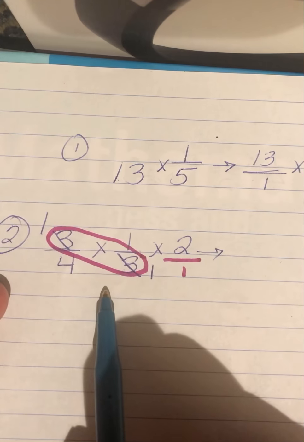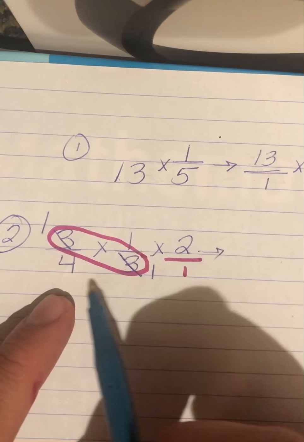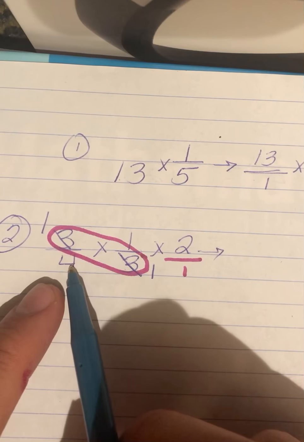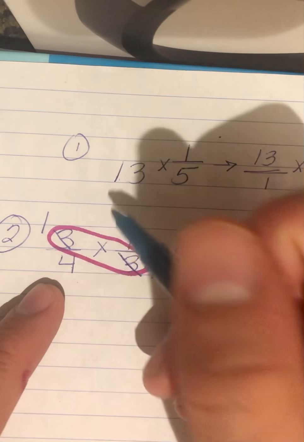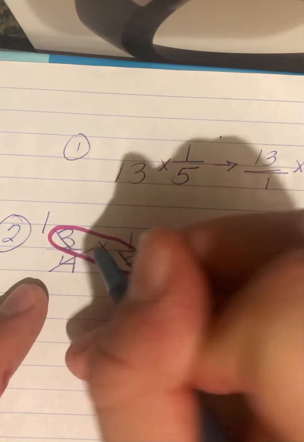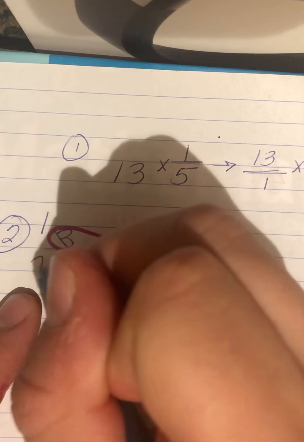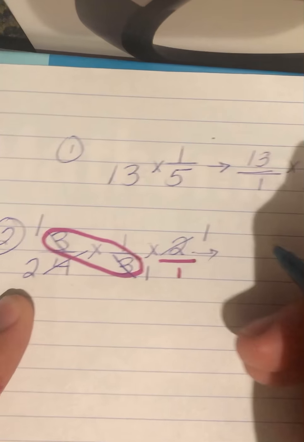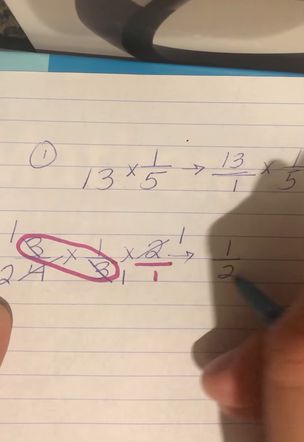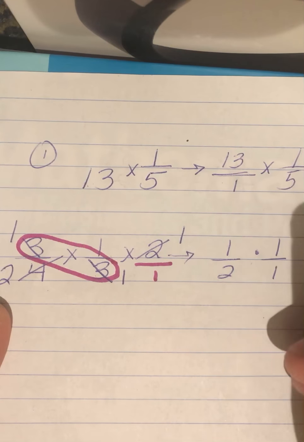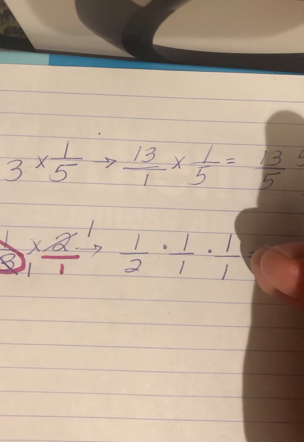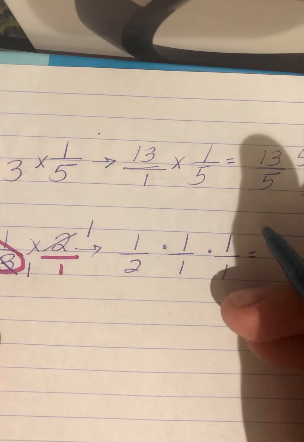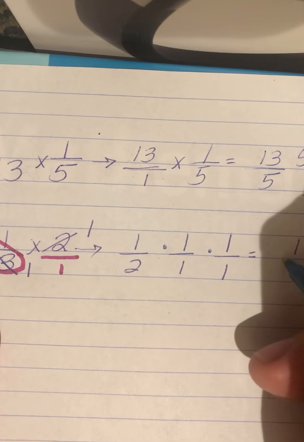Can I still cross simplify? Yes, I can, because I can still cross simplify a fourth and 2 over 1. And I can rewrite this as 1/2 times 1 over 1 times 1 over 1. And I get 1/2.